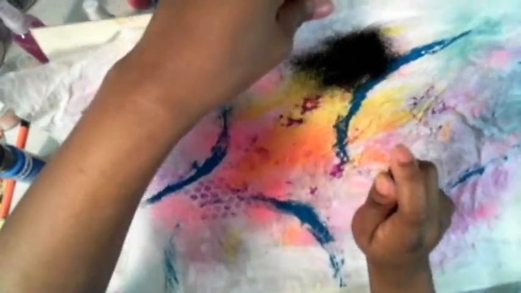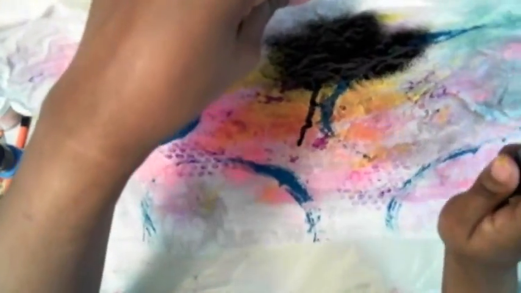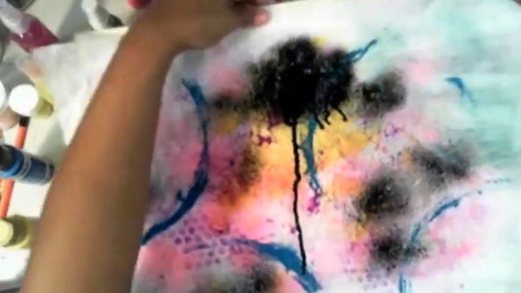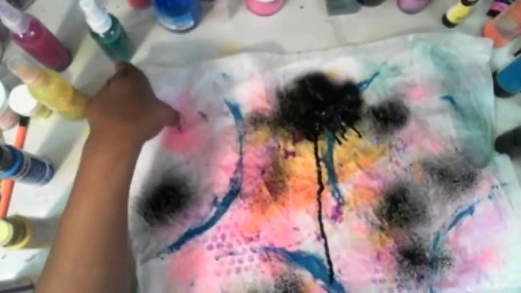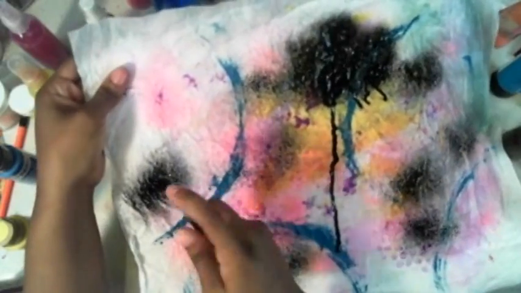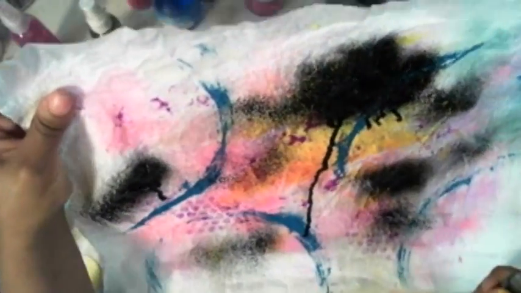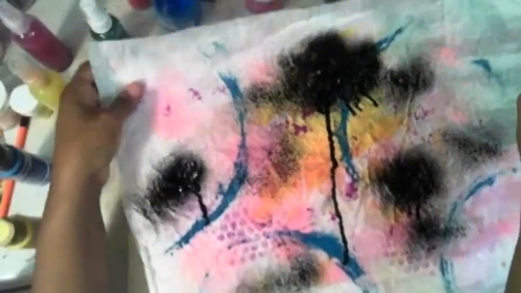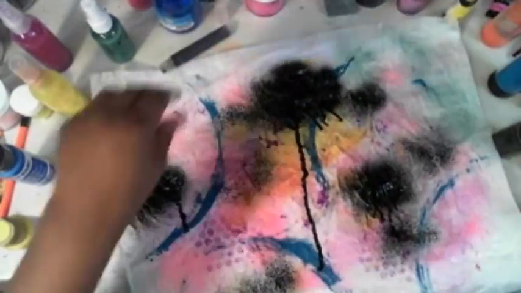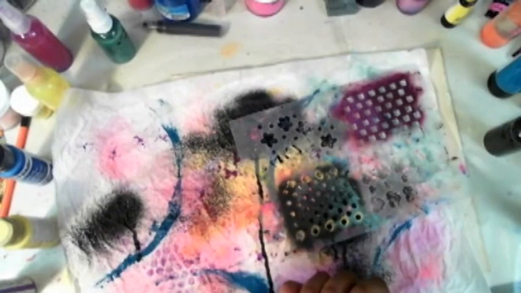Another homemade mist. It's just black gouache and water. And as I mentioned before, I will show a tutorial on how I create those. I wanted to add some contrast to the mix, so now I'm spraying and making sure I get some drips.